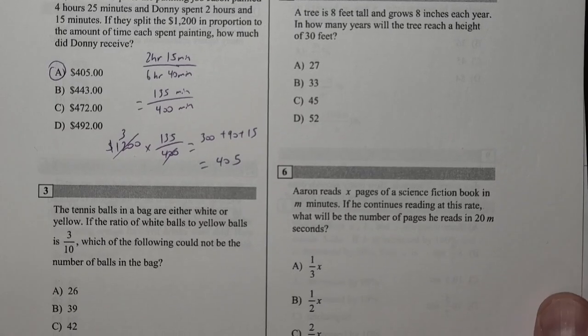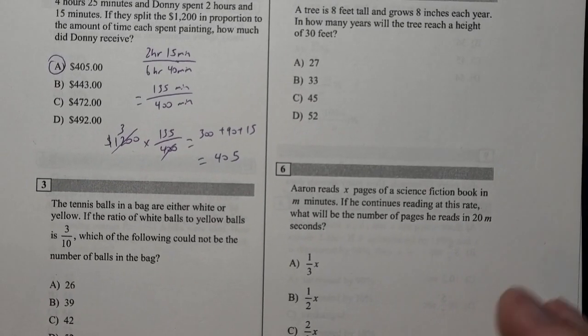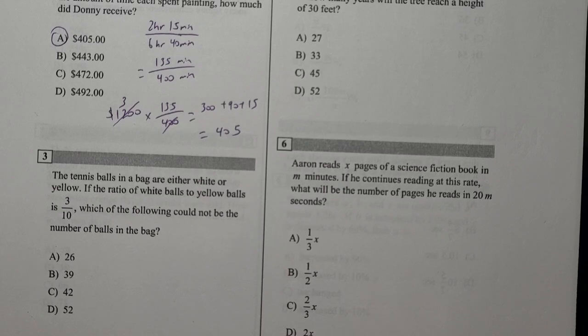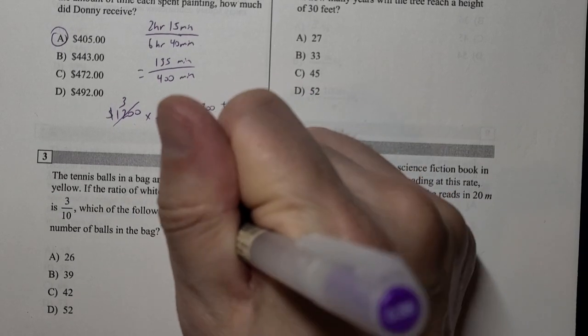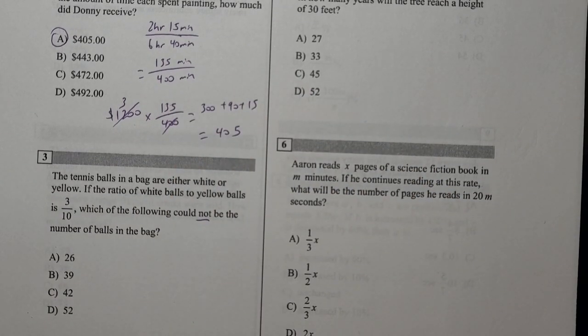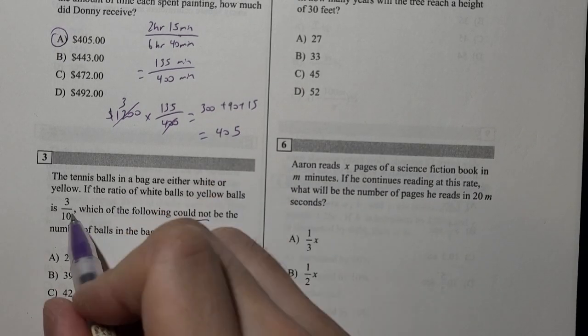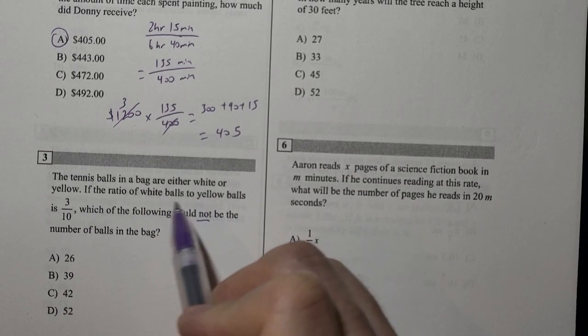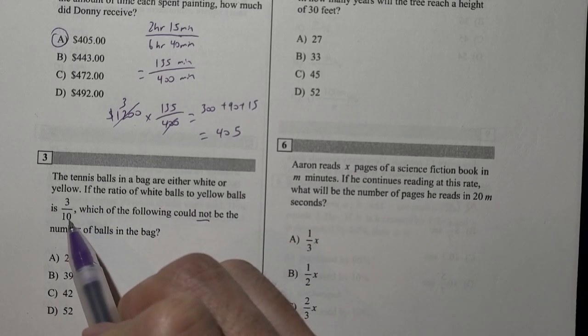Okay. The tennis balls in a bag are either white or yellow. If the ratio of white balls to yellow balls is 3 over 10, which of the following could not be the number of balls in the bag? Let's underline that, not. So this is 3 to 10. So every 3 white balls, there are 10 yellow balls.